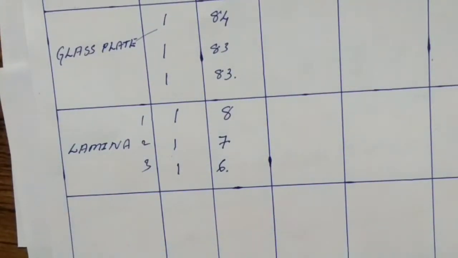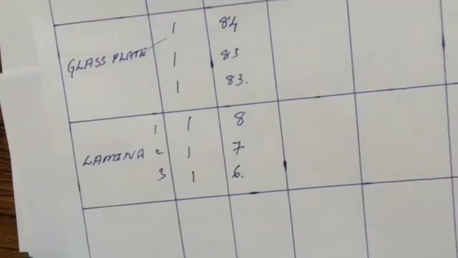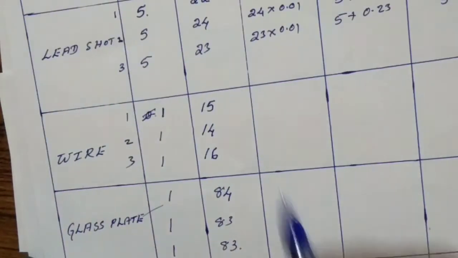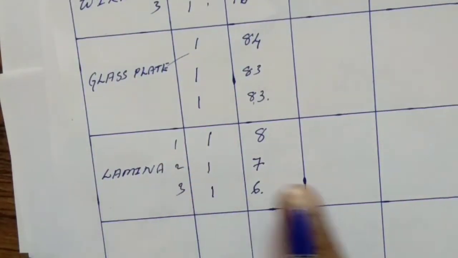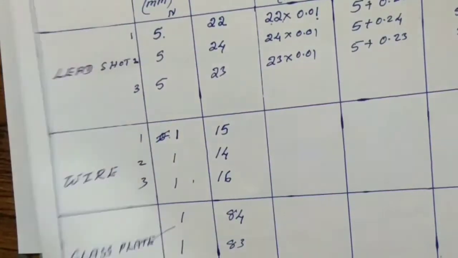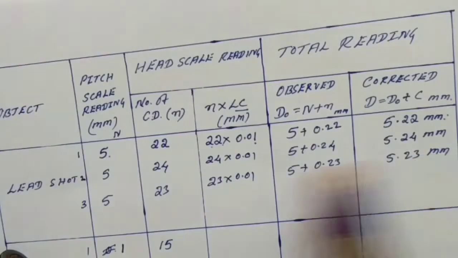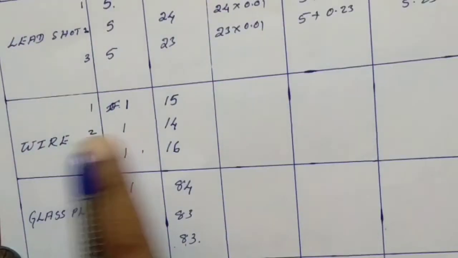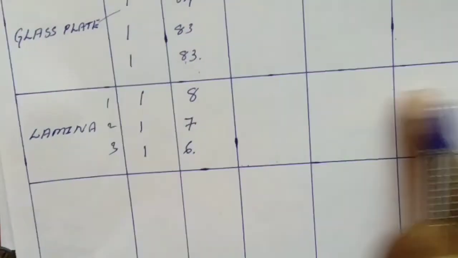These are the readings we have already taken. Please observe all the readings: for the wire, for the glass plate, and for the thickness of the lamina. Now please calculate all these things. What we have done for the first object, the lead shots, do the same for the wire, the glass plate and the lamina.